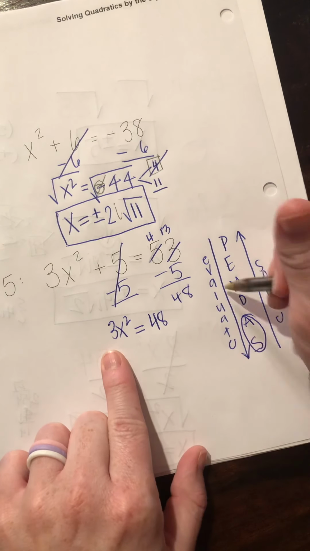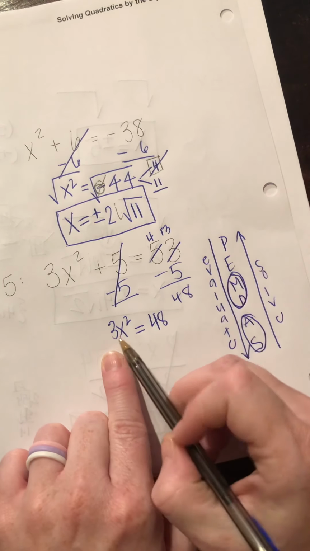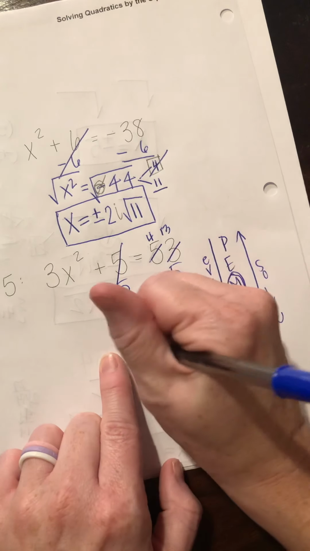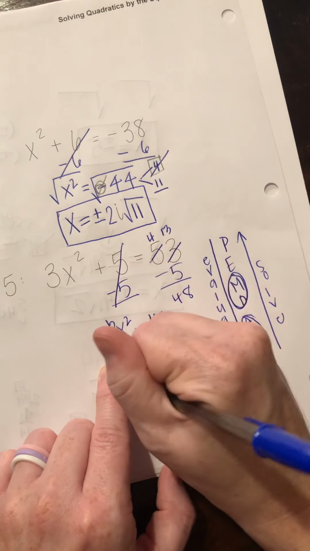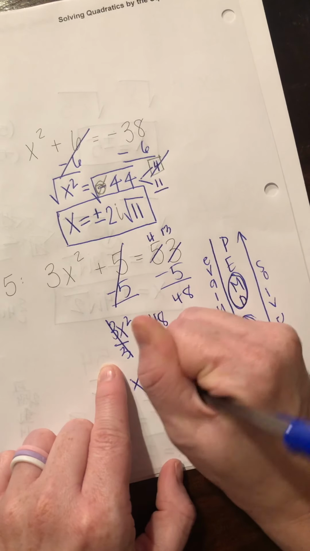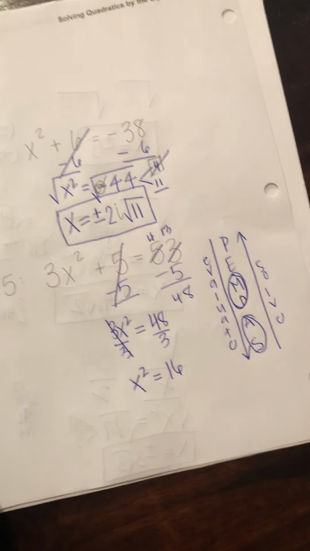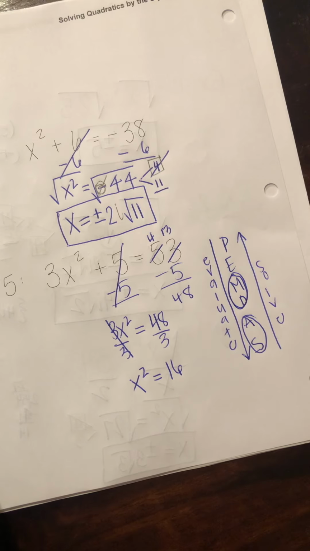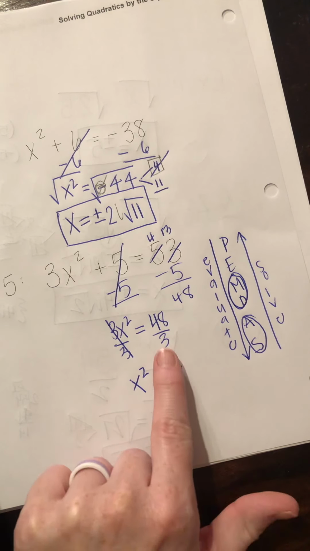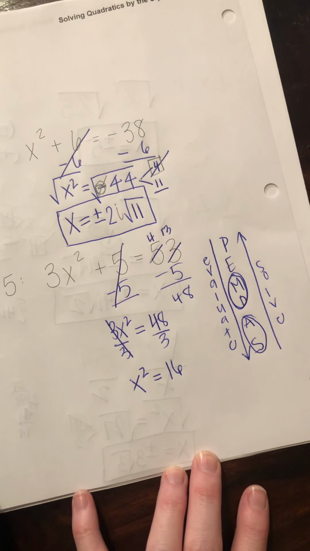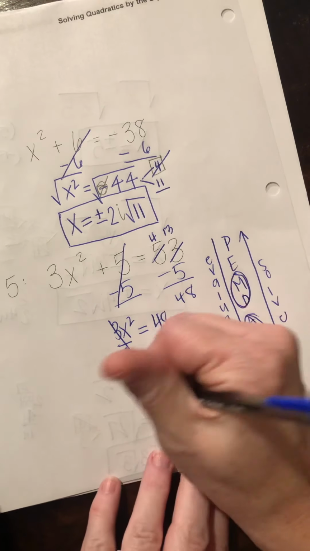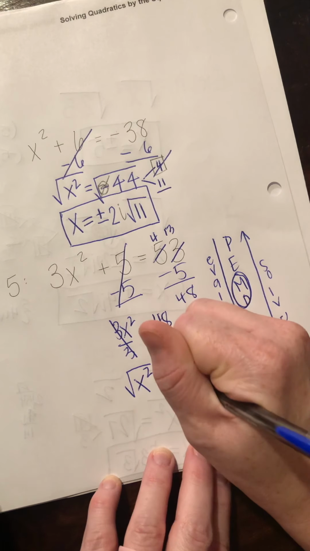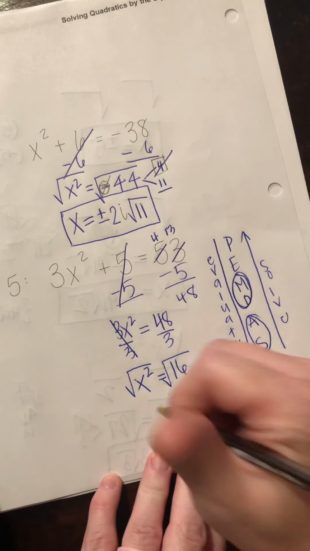Now I need to undo the multiplication or division. I need to divide both sides by 3. So I get x squared equals 16. I know 3 times 16 is 48. All right, and then right here, I've got the x squared term isolated. It's all by itself. So I'm going to take the square root of both sides.